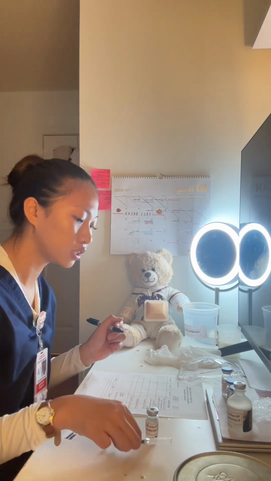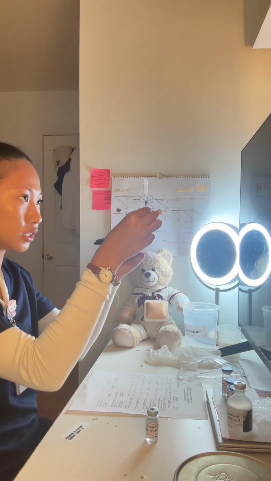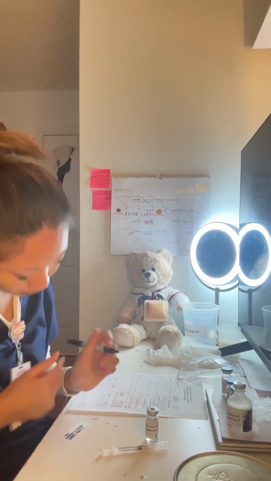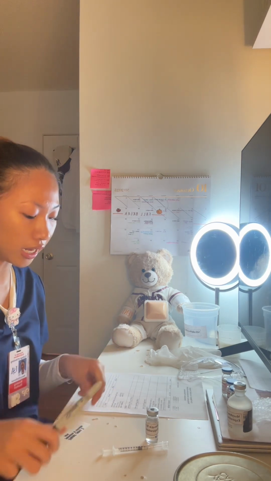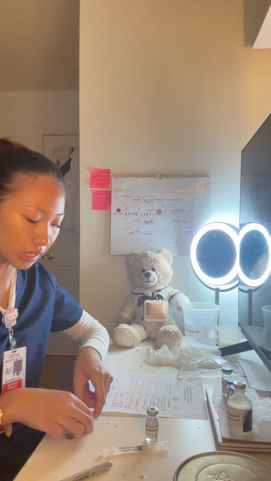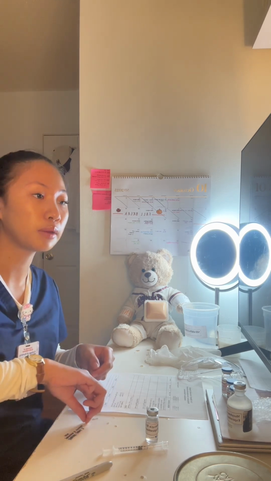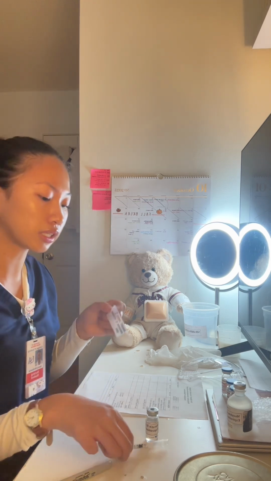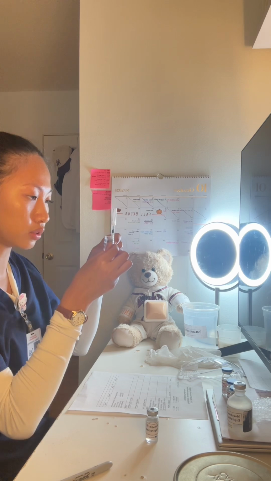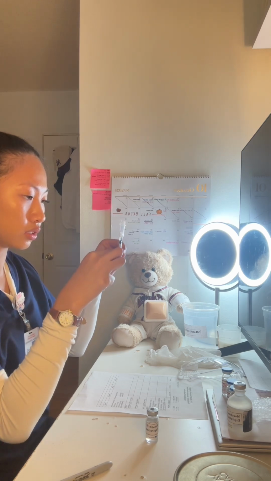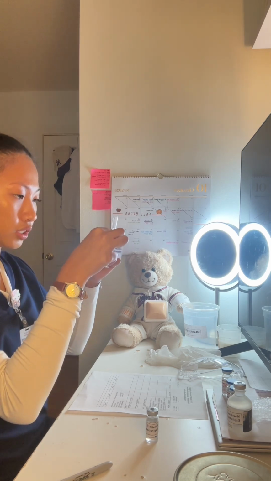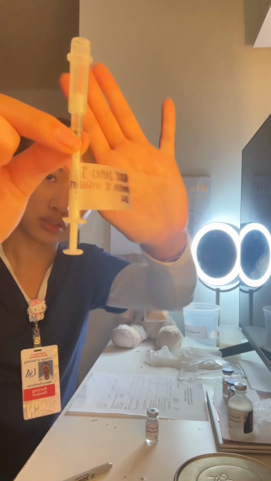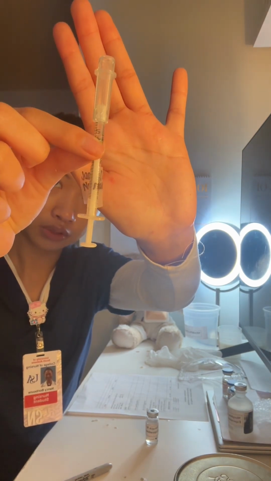And it should be 10 units, and I do have 10 units in this syringe. If I also had to do any calculations, I would get another nurse to verify my calculations as well before administering this medication. So I'm going to take this label and stick it onto the syringe here. So this is how it should look, the label on the syringe.